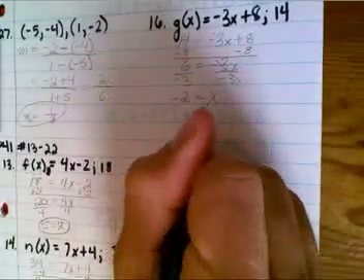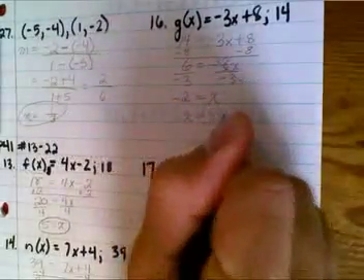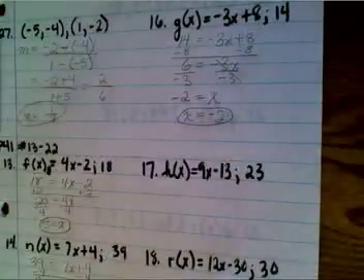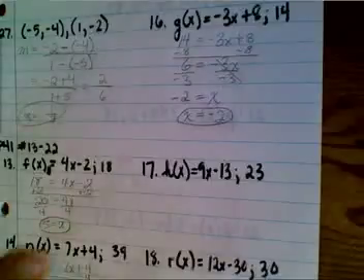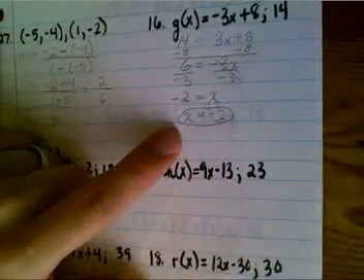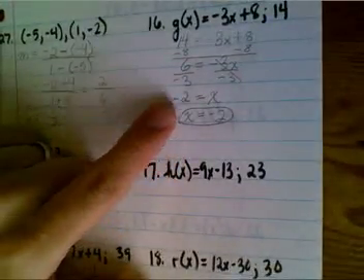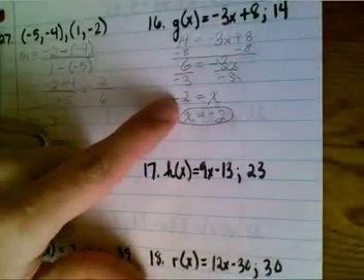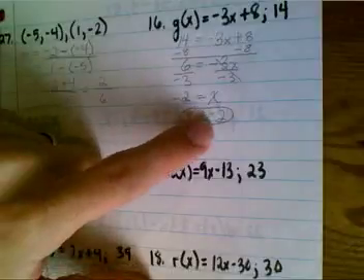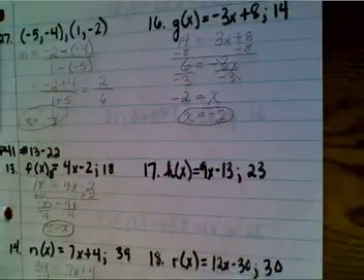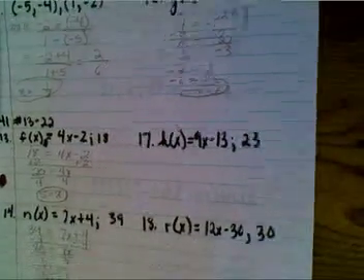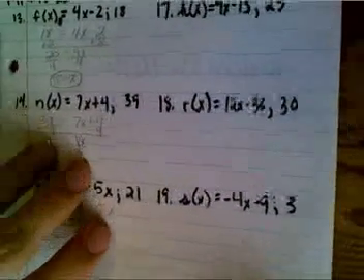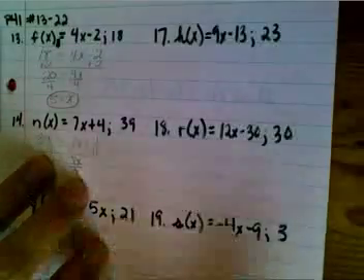Some people like to rewrite the answers with x on the left side. And that is important oftentimes when you're doing inequalities. But it's also okay to stop right here, because if negative 2 equals x, then x equals negative 2 by the law of symmetry, or the symmetric property of equality, I guess is what I should call it.